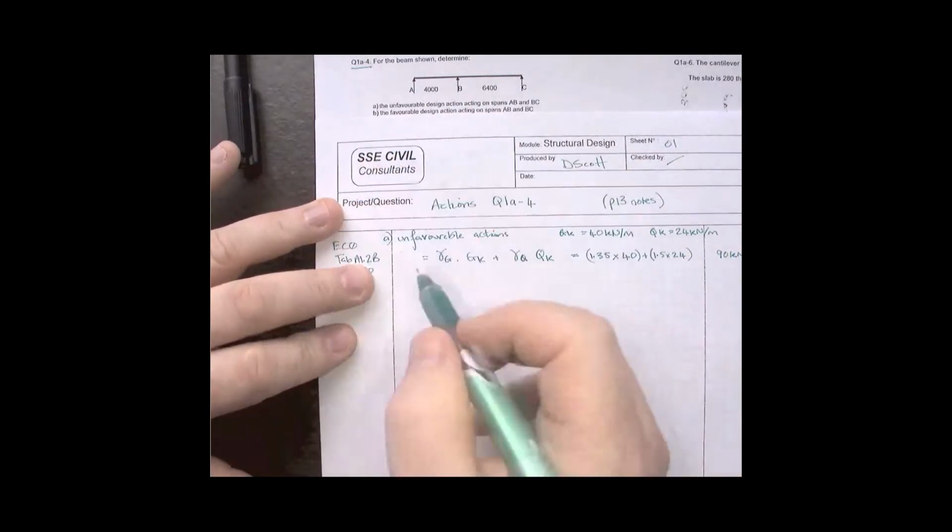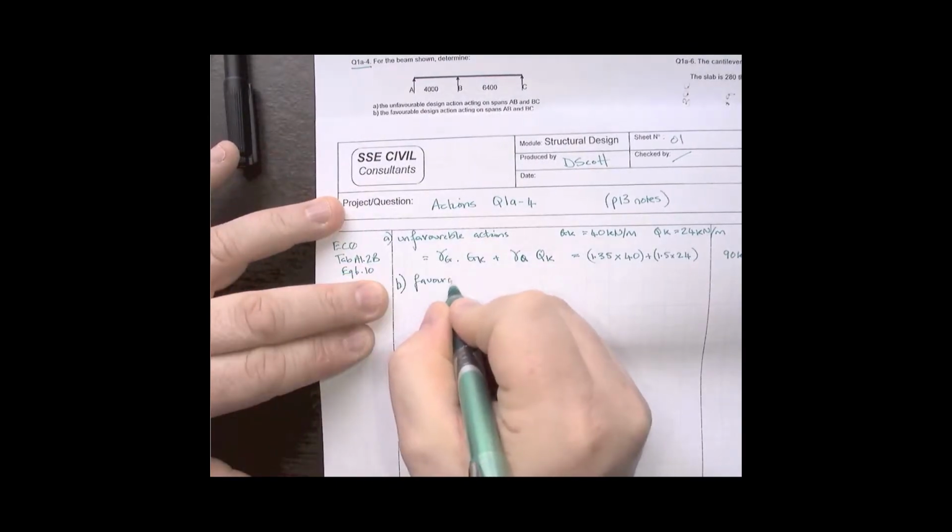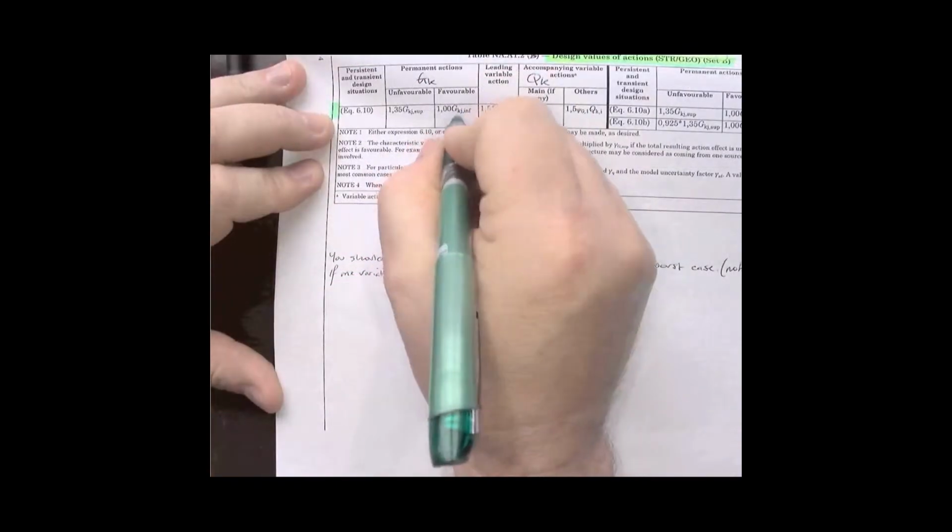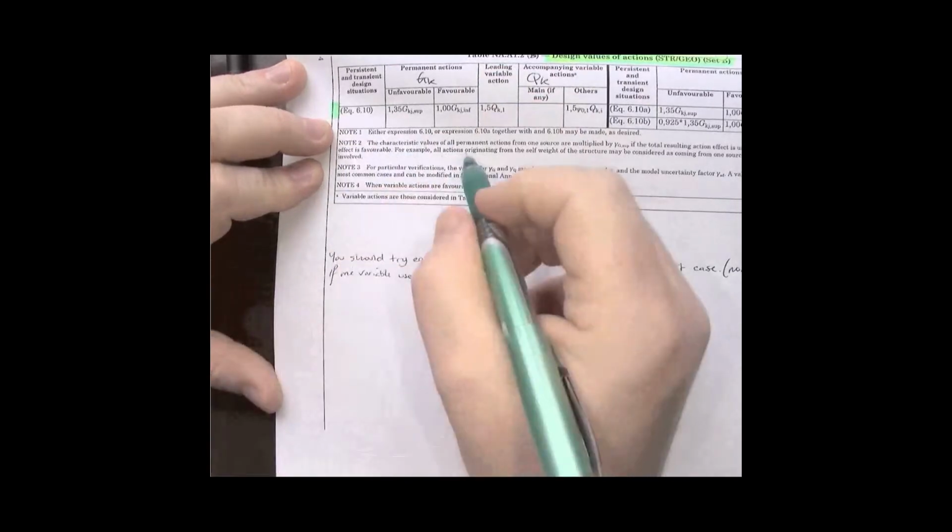Now for looking at part B, so again this is just showing the different combinations of actions that you would have to consider when designing this continuous beam. So B, we have favourable actions. So note 1, you can use one of those three.